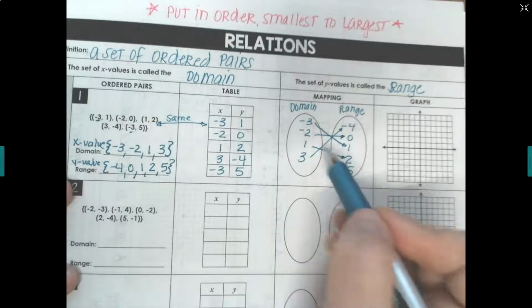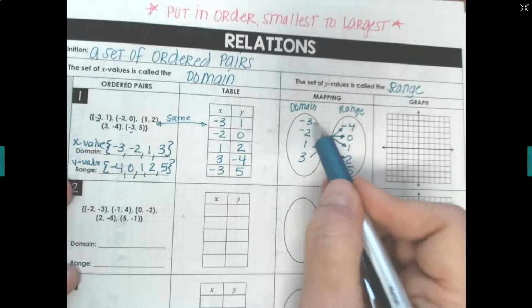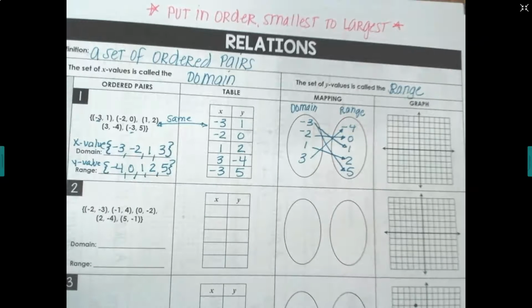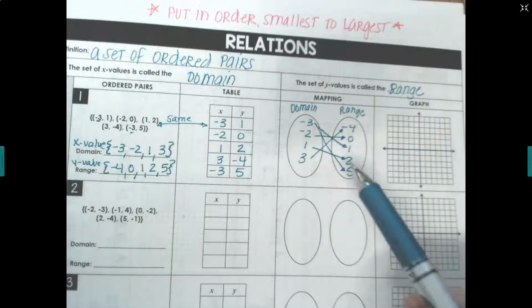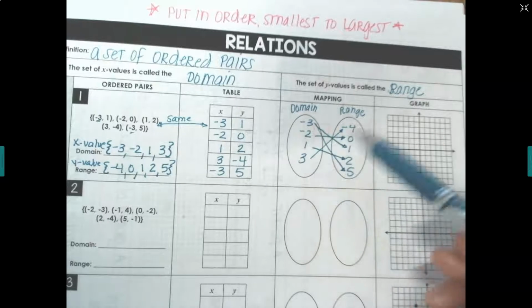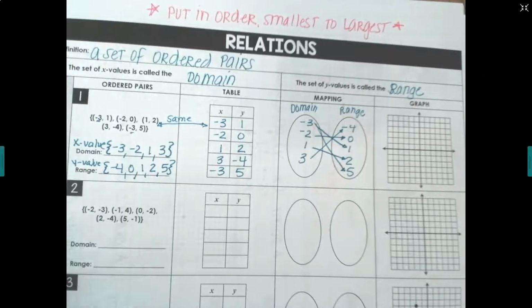And then -3, again, is used again, so it's also going to match with 5. The lines are just saying for the coordinate point, this is who it's going to match with, but we've got our domain in one section and our range in the other.